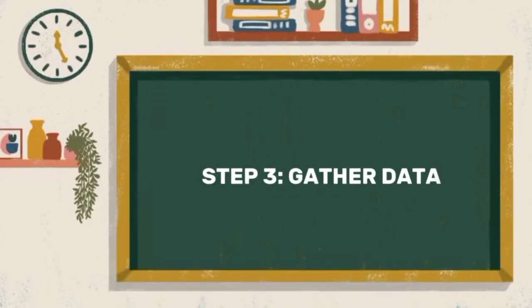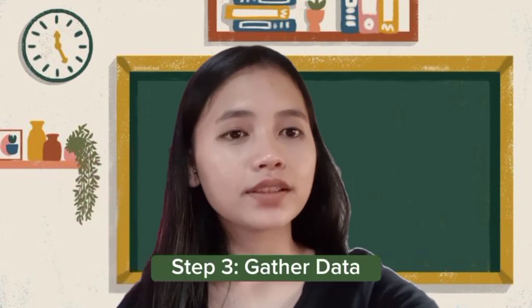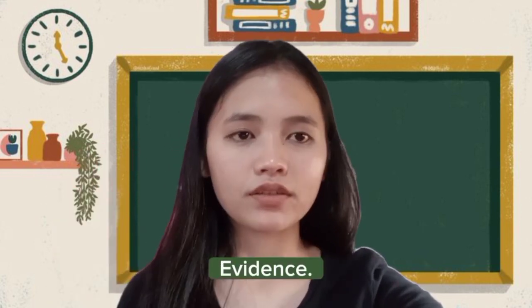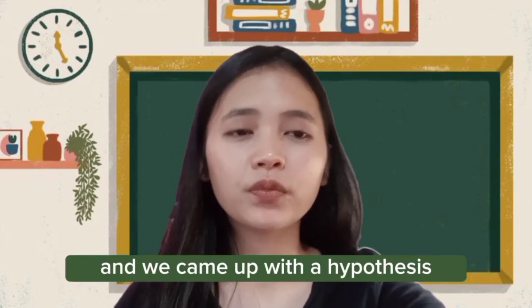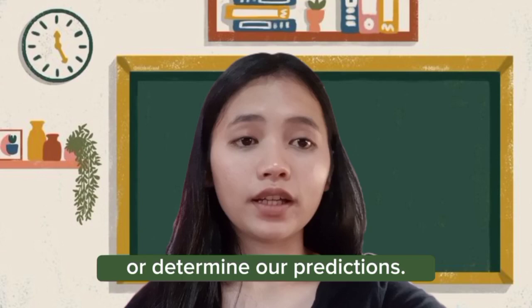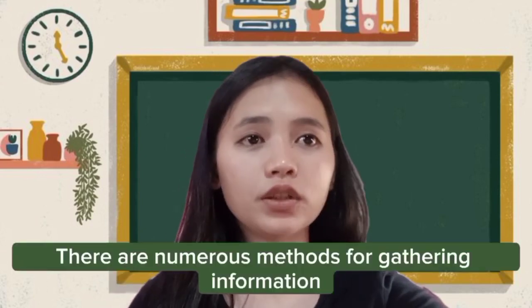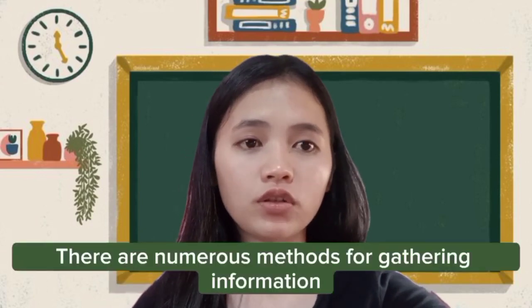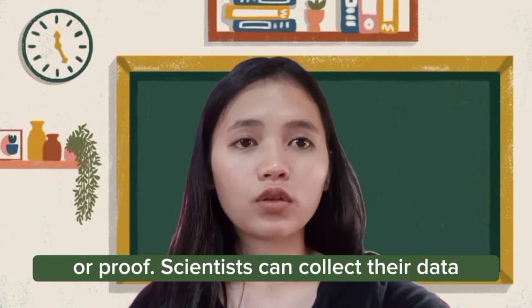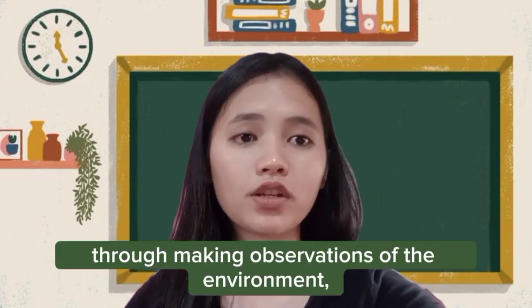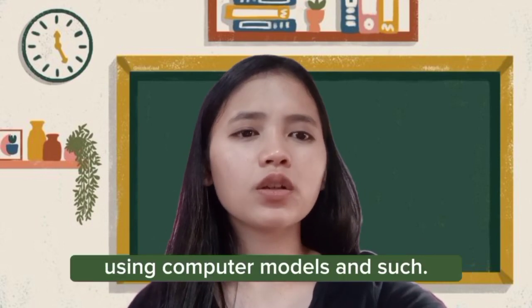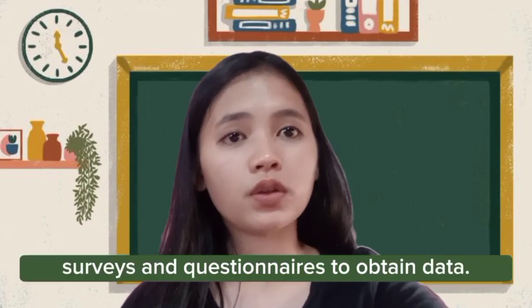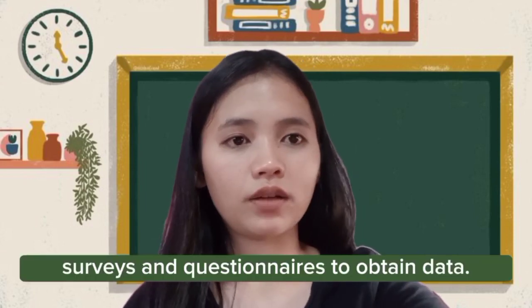Step 3. Gather data. Evidence. Because we have a question to answer and we came up with a hypothesis, we need evidence to test or determine our predictions. There are numerous methods for gathering information or proof. Scientists can collect their data through making observations of the environment, conducting laboratory experiments, using computer models, and such. We can also use interviews, surveys, and questionnaires to obtain data.